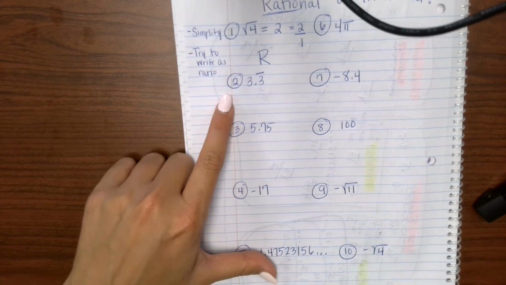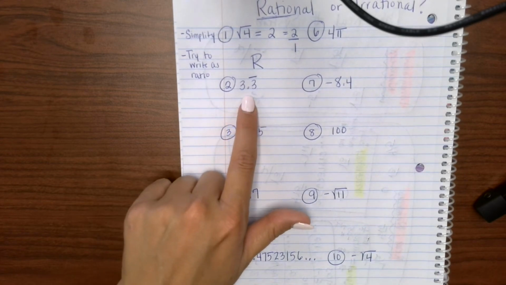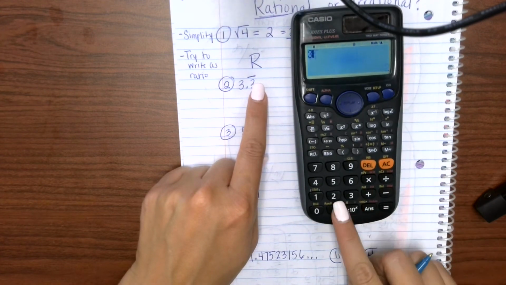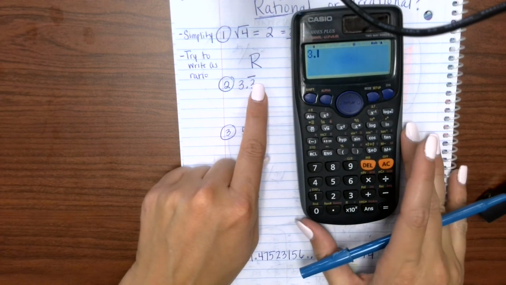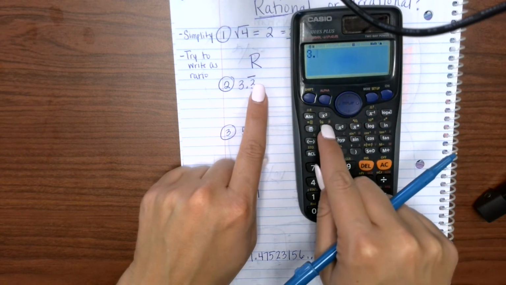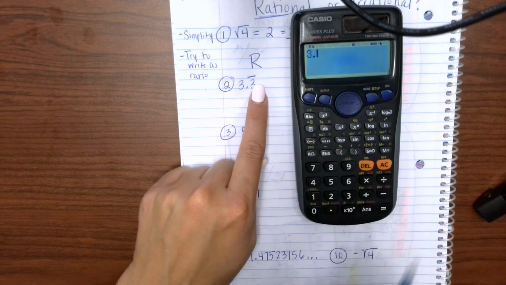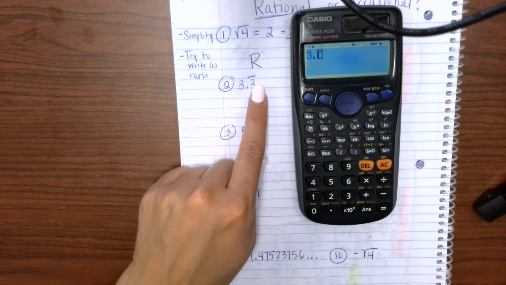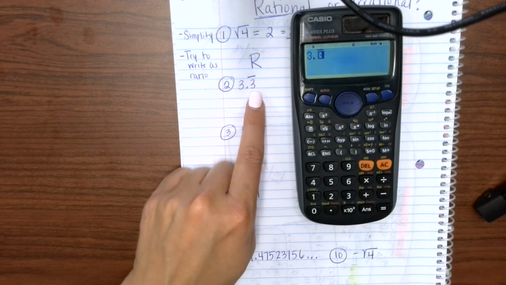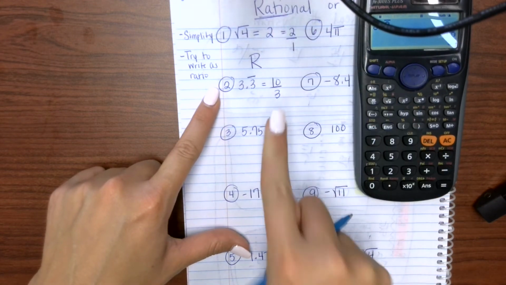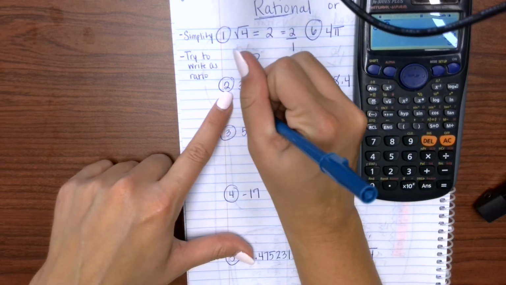Okay, number 2. We're going to put in 3.3 repeated. So to put this in your calculator, you click 3 point first. Then you click the button alpha. That alpha button has a repeated symbol when you click the square root button. You can see that little red box with a repeating symbol over it. So that's going to be the repeating symbol, and then you can put a 3 in there. Press enter. That becomes 10 over 3. If it's a ratio, it is rational.